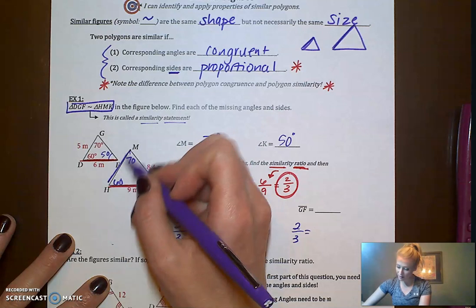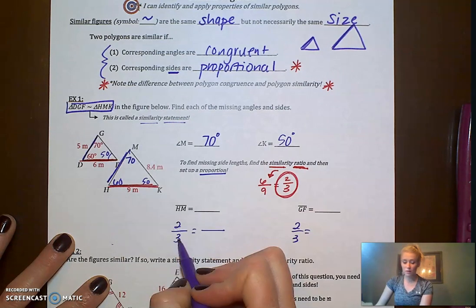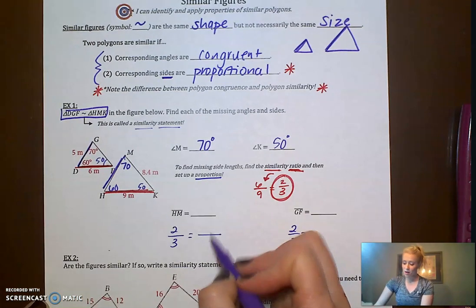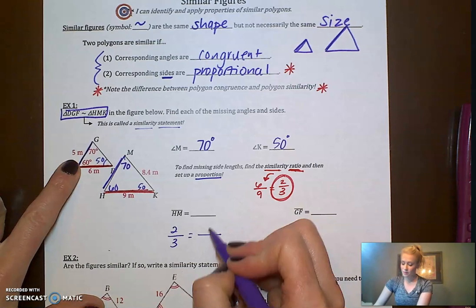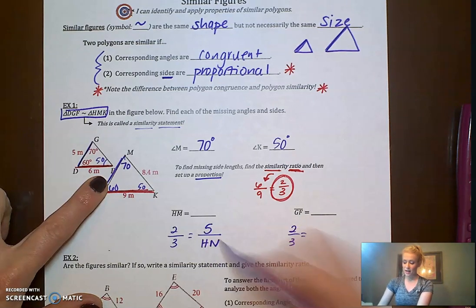HM is right here. That corresponds with DG. Okay, I went small over big. So remember we talked about being consistent. Small over big here. So the small triangle, it's 5. I don't know how big HM is.